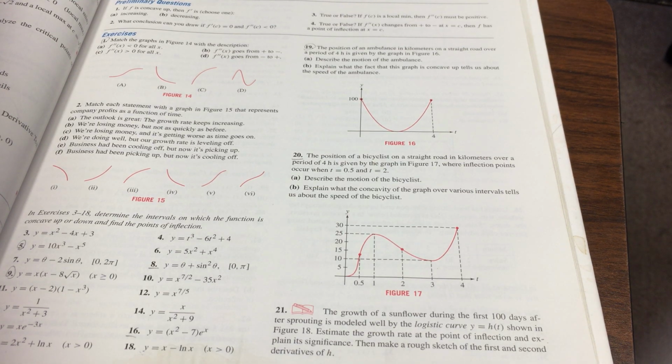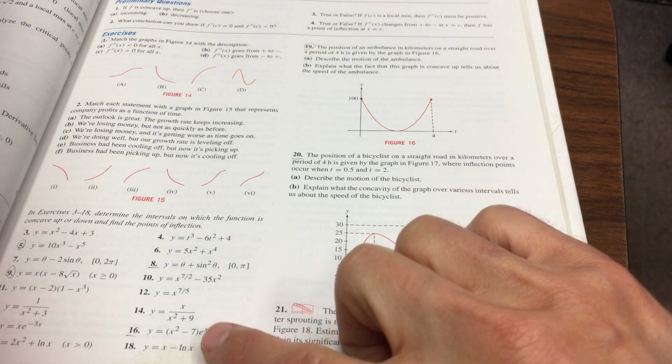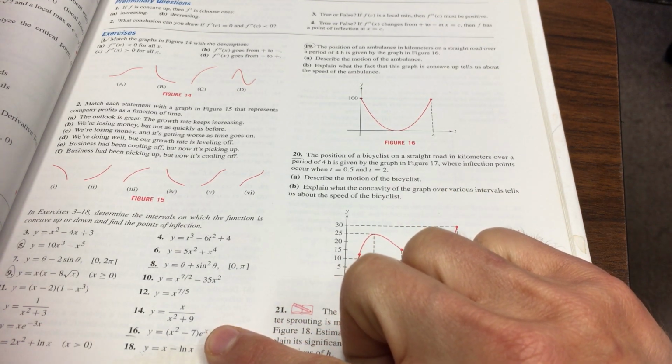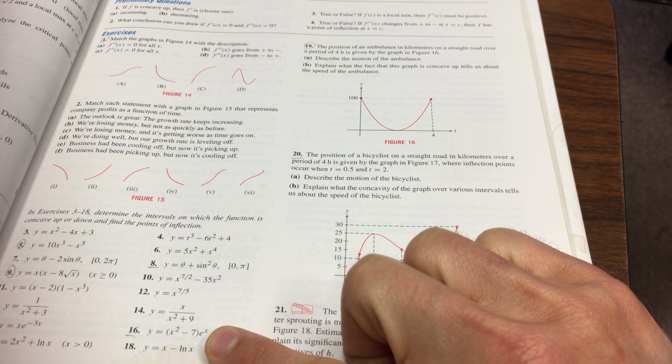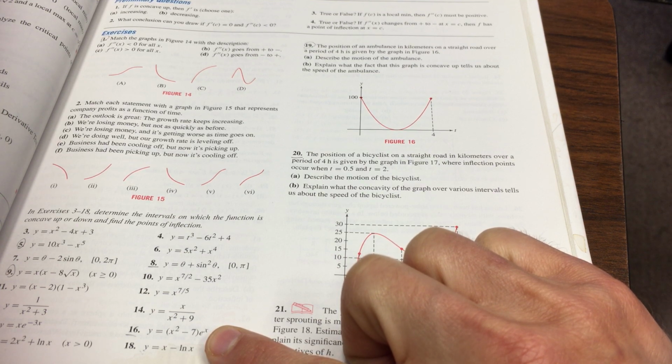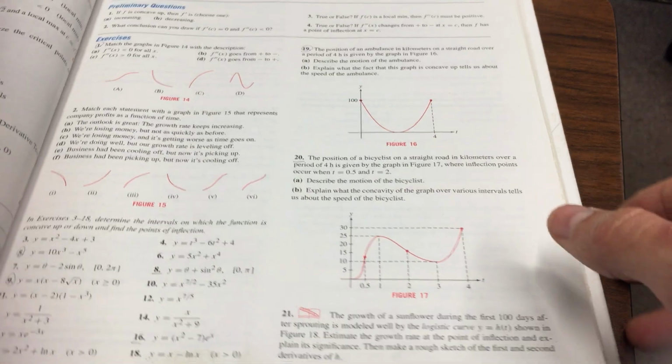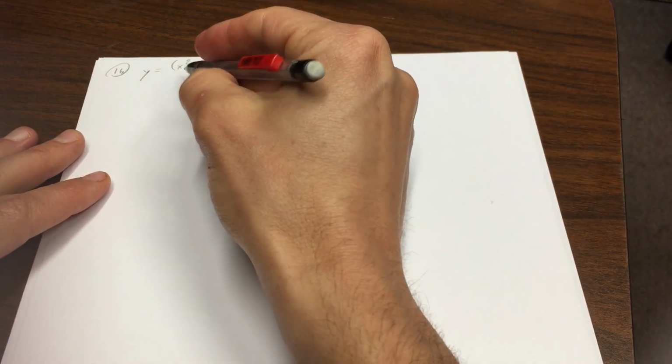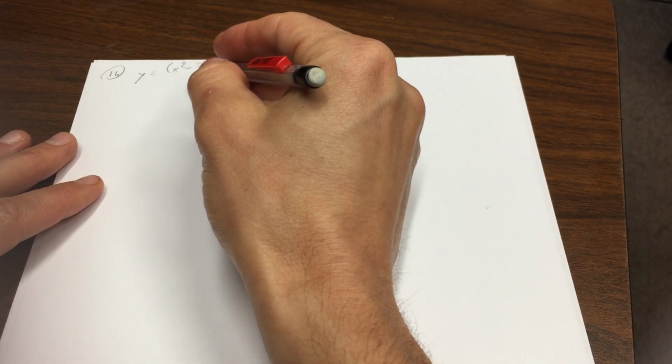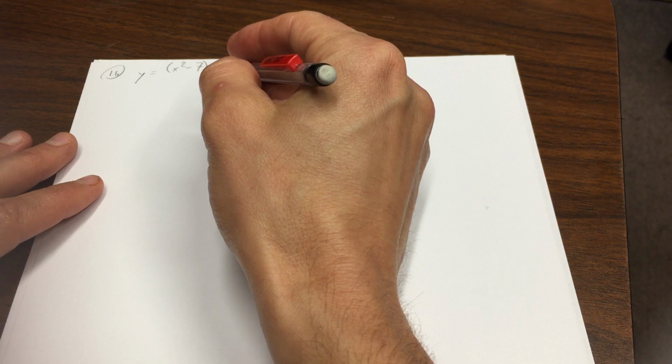Here's a problem from Rogawski and Adams Calculus, section 4.4, number 16. The instructions say, determine the interval on which the function is concave up or down and find the points of inflection. So number 16, I've written that problem down. This is y equals (x squared minus 7) times e to the x.